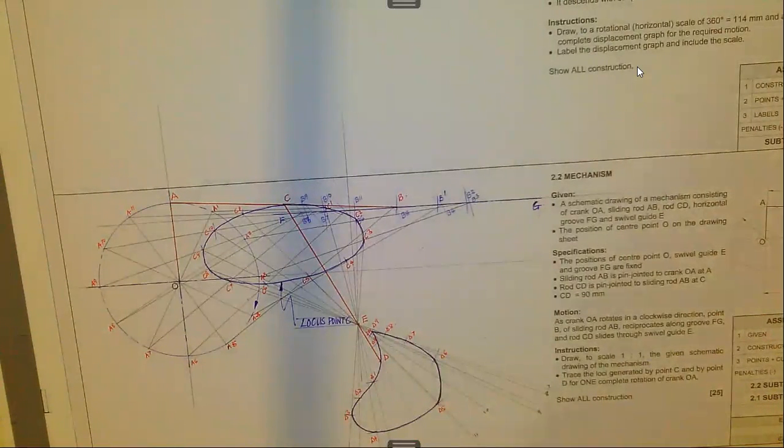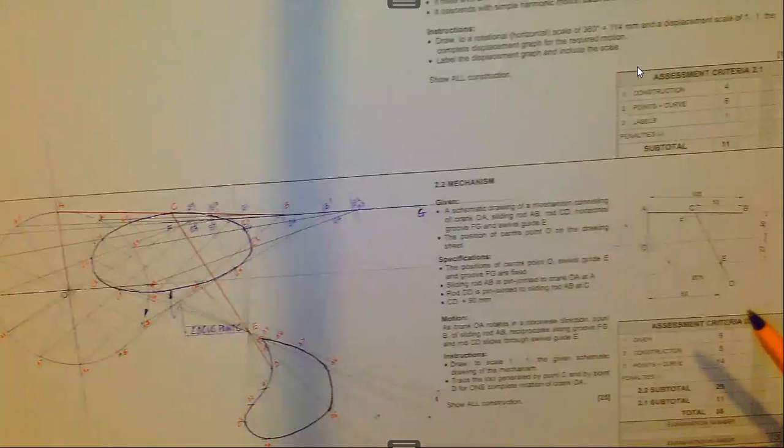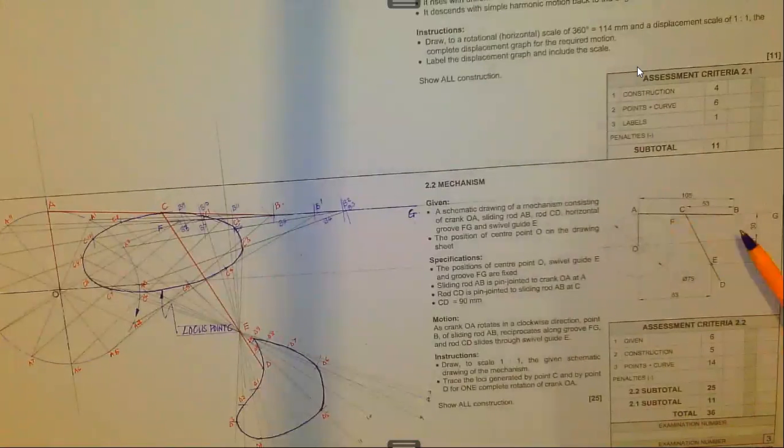All right, if you are given the schematic diagram, just to reiterate on that one, schematic basically means a line drawing representing a system. So you have got the system of the crank, which is represented by line OA.